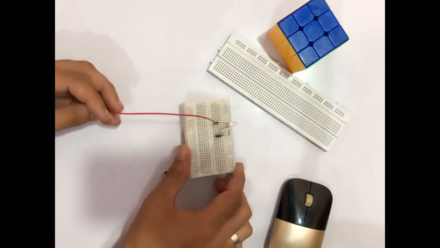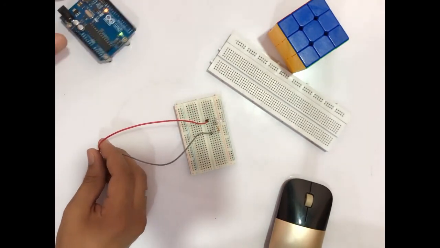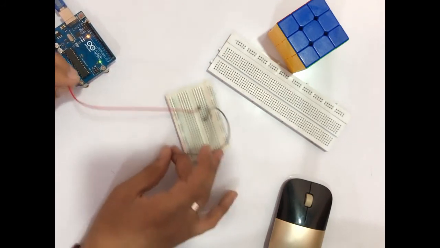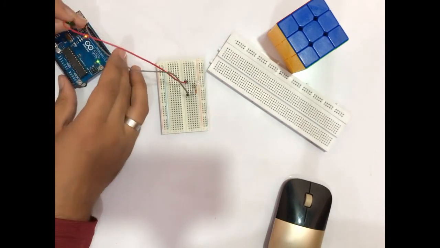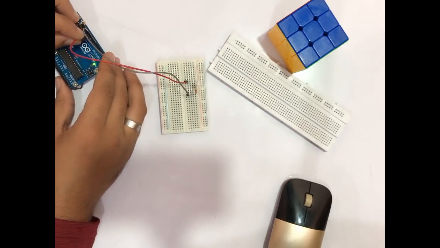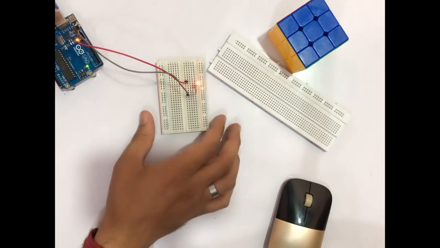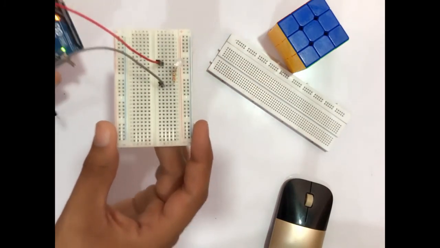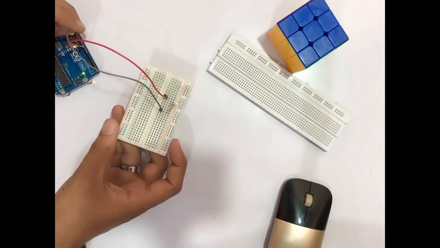Here is our connection for the LED, and here I have the Arduino that I have connected to the power pin, and the code is on the Arduino. Now let me connect it to ground, and we have connected the LED to digital pin number 10.